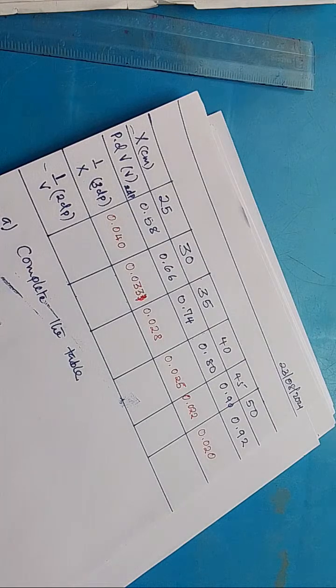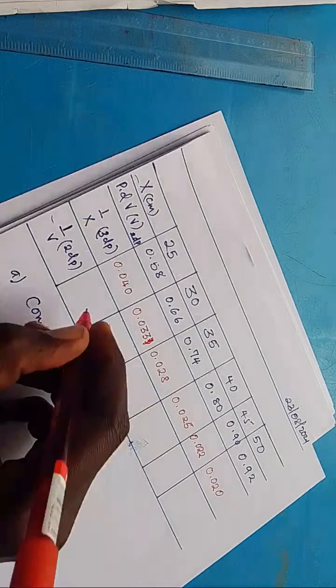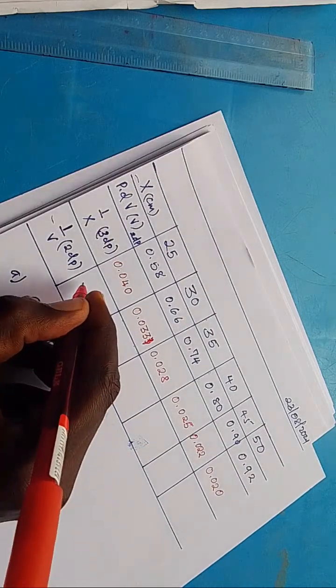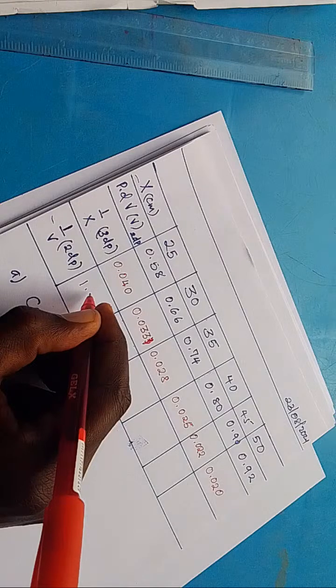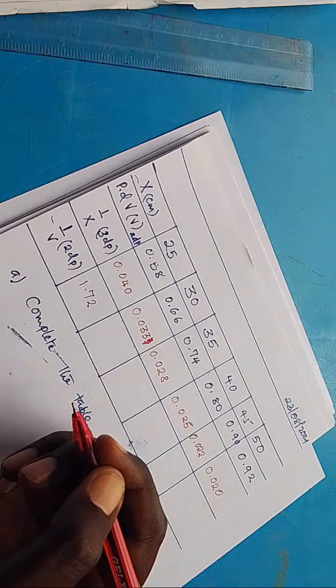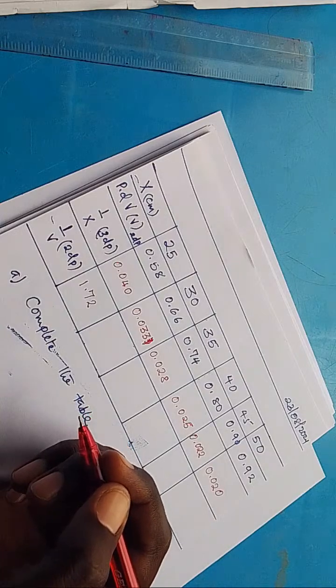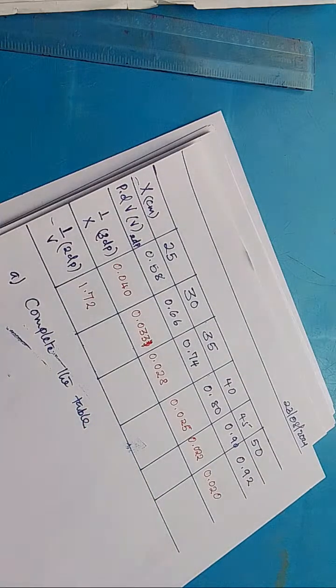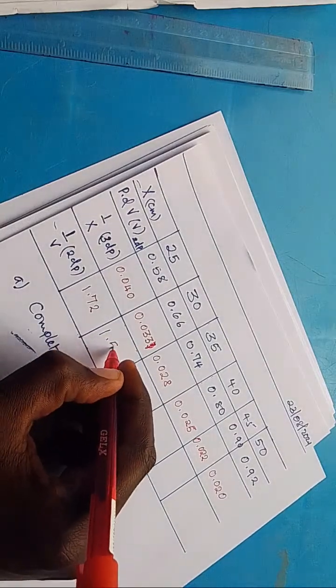Then now you can move to the inverse of the voltage. We have 0.58. This one becomes, to 2 decimal points, 1.72. The next one, the one for 0.66, becomes 1.52.